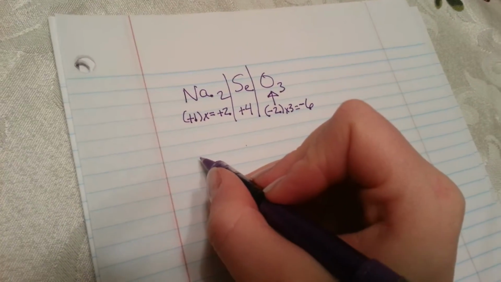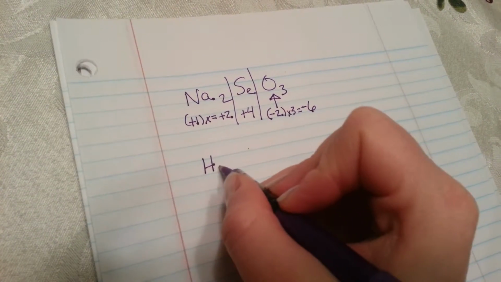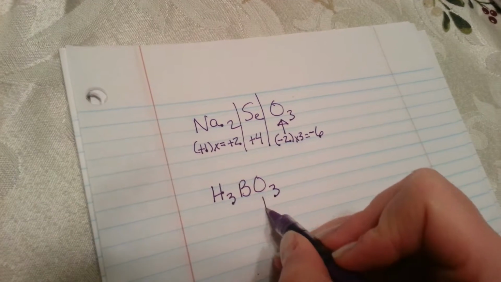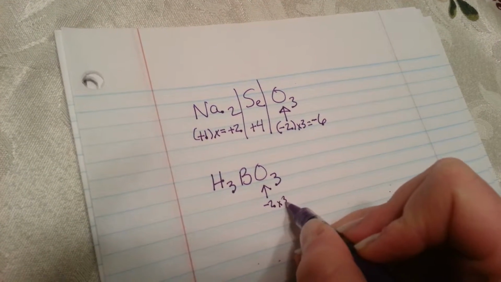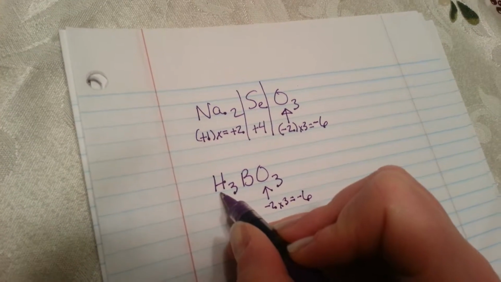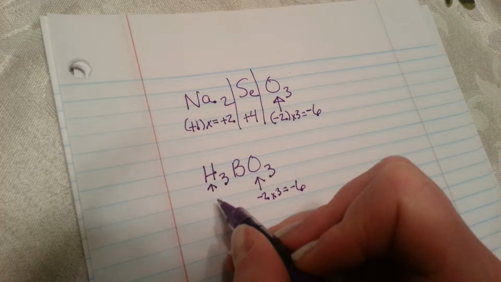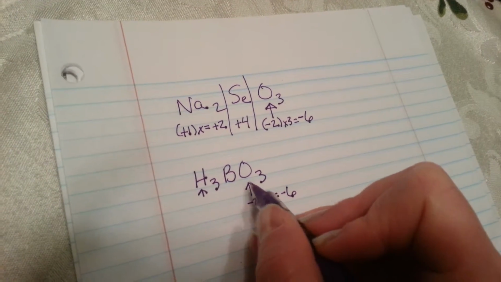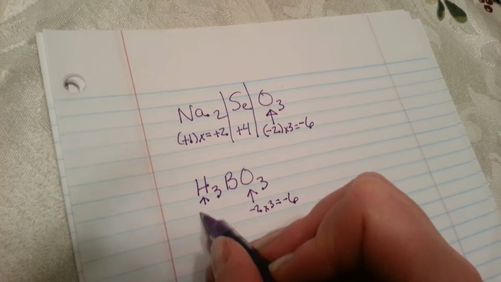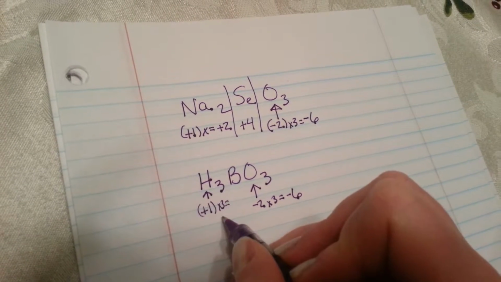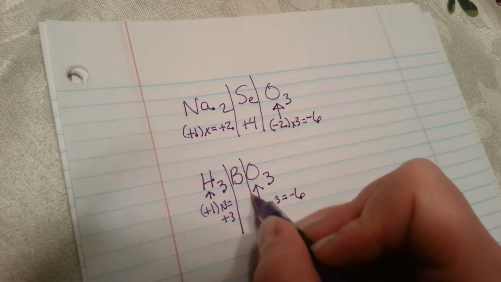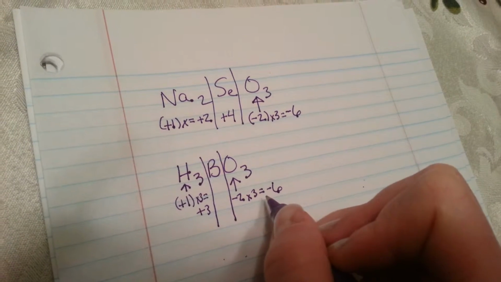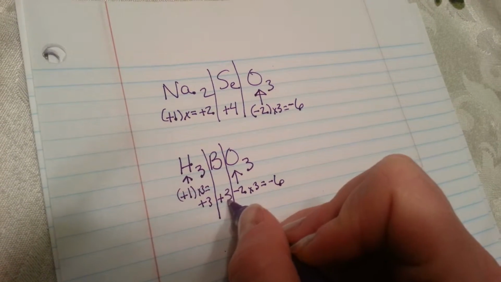If we look at another one, H3BO3, each oxygen is a -2 times 3, a total portion of -6. Each hydrogen here, hydrogen is generally going to be +1. It can be -1, but since we already have a highly electronegative oxygen, your hydrogen is going to be the positive ion. So it's +1 times 3, accounting for +3. If we know the oxygen is each -2 and hydrogen is +1 each, that means this boron, in order to balance this -6 and +3, will have to also be a +3.